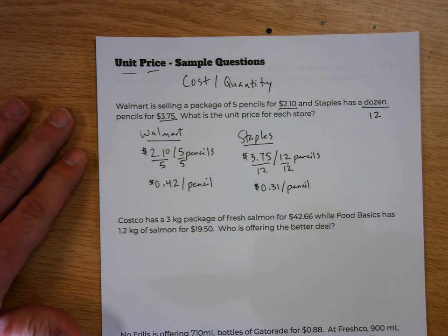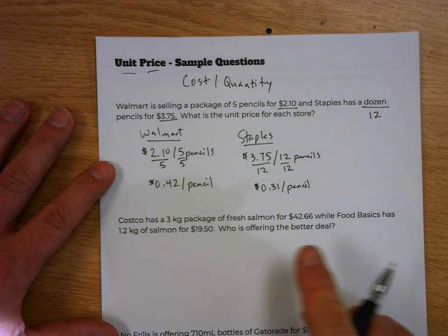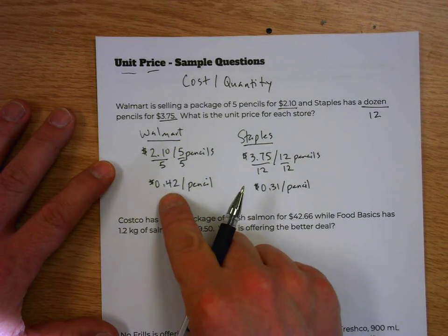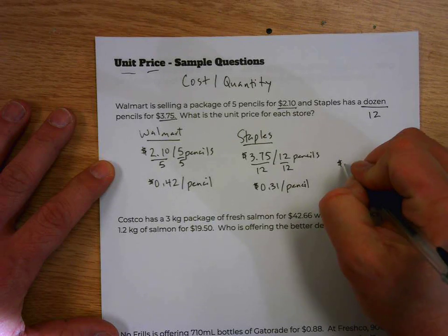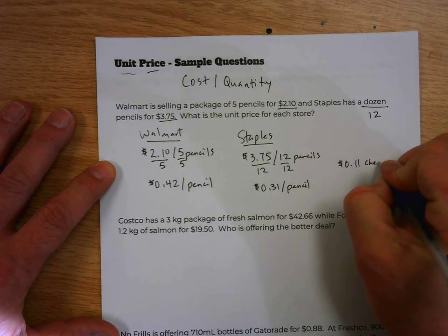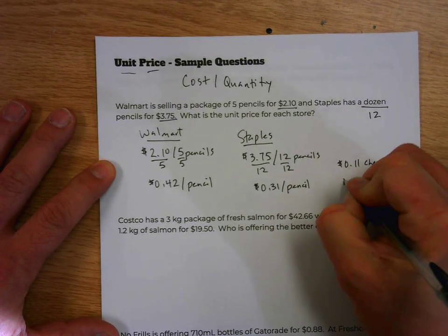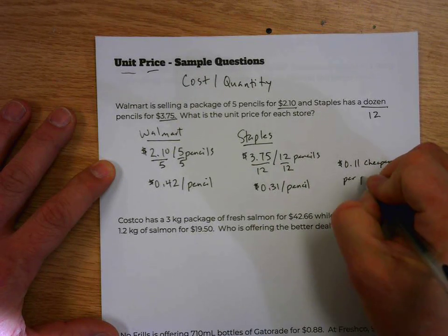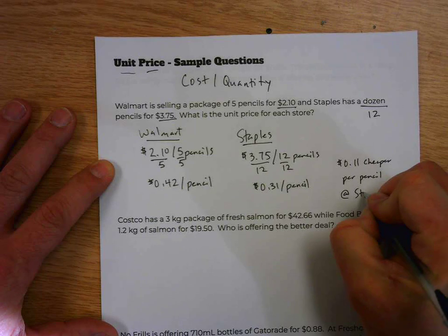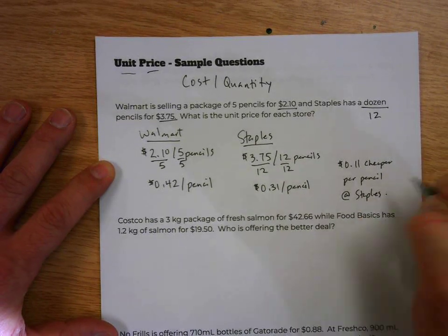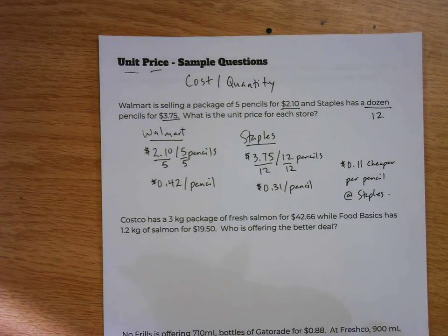So if we were asked to compare the unit price at each store, we'd find that while it's 42 cents per pencil at Walmart and only 31 cents per pencil at Staples, pencils are 11 cents cheaper at Staples. Okay. Cost divided by quantity.